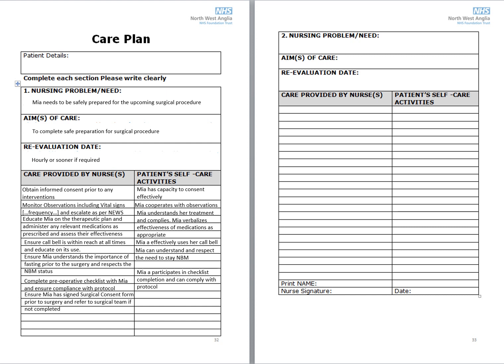Ensure Mia has signed the surgical consent form prior to surgery and refer to the surgical team if it's not completed. And Mia has the capacity to consent and can report if this has been done. Provide health education and reassure Mia regarding upcoming procedure. Mia expresses her doubts and verbalizes reassurance. And that is a comprehensive example for this first problem.